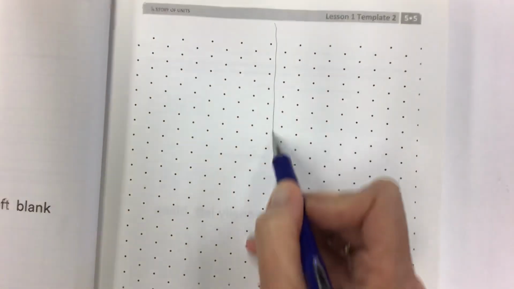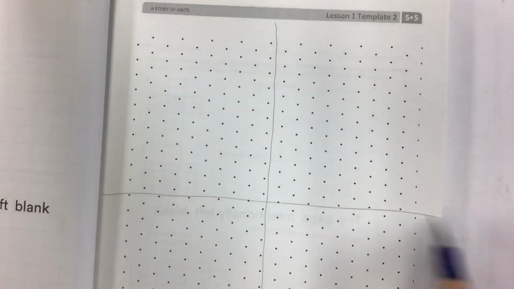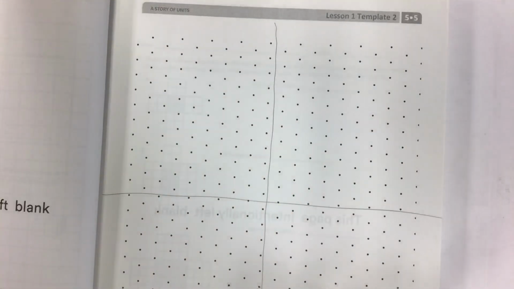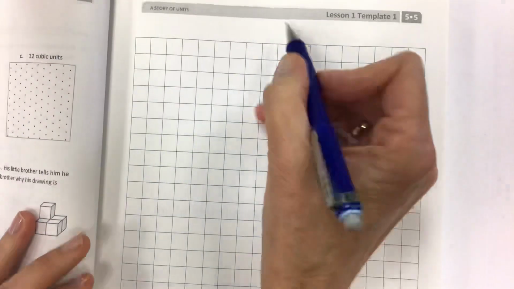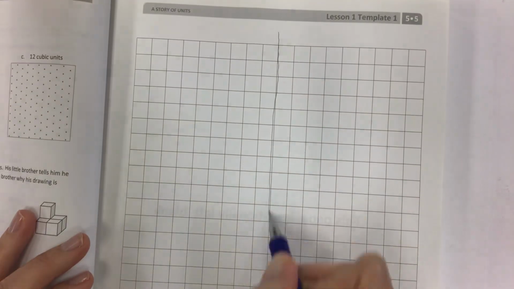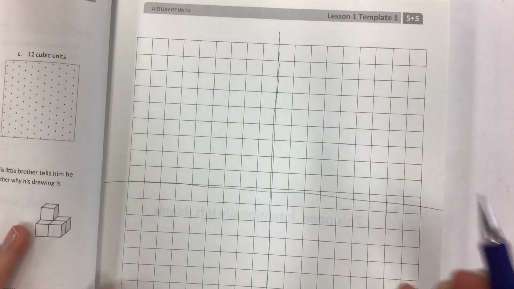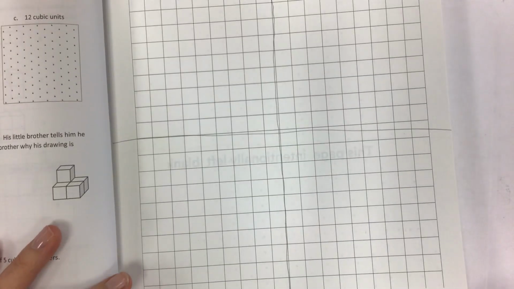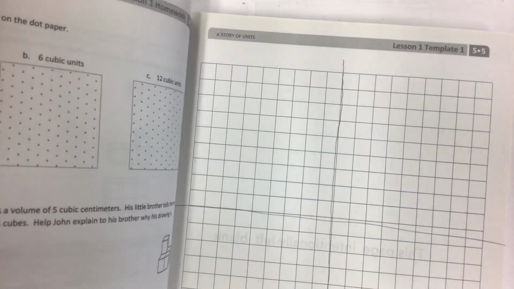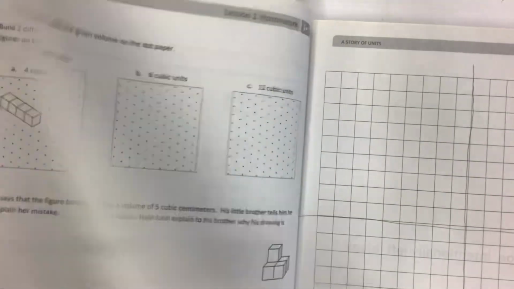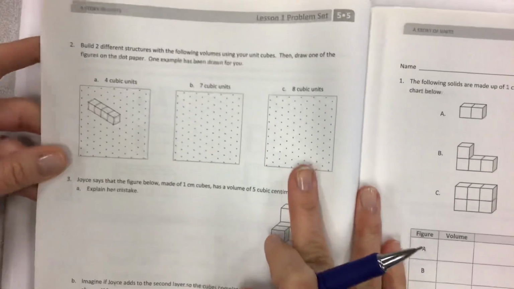What I'd like you to do is section it off so that you have 4 opportunities to make different shapes if you need more space. Same here. Okay, really try to, too much coffee today. Did not get straight. And then straight across, so you have 4 chances to fiddle around with that paper. Okay, now back to the problem set.